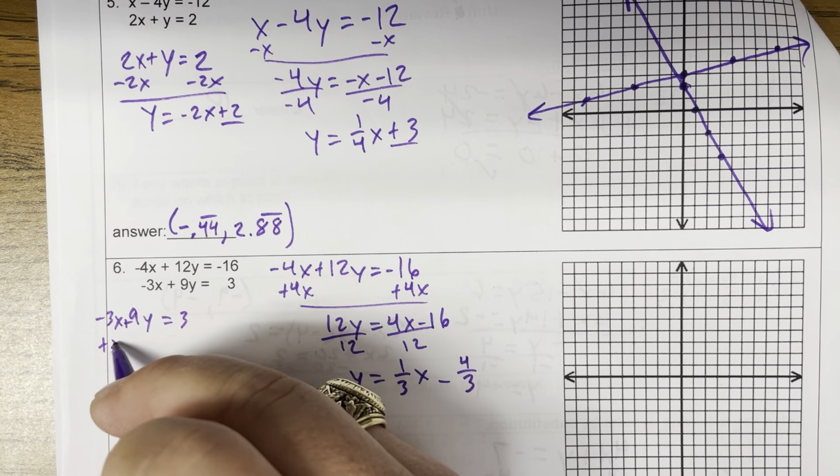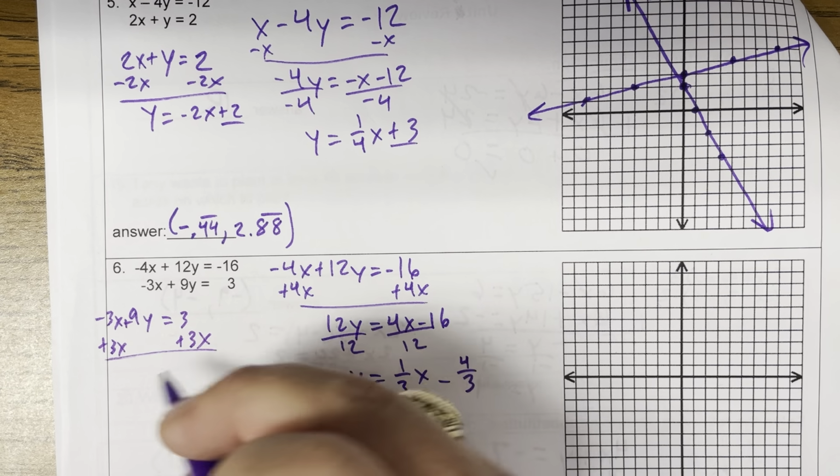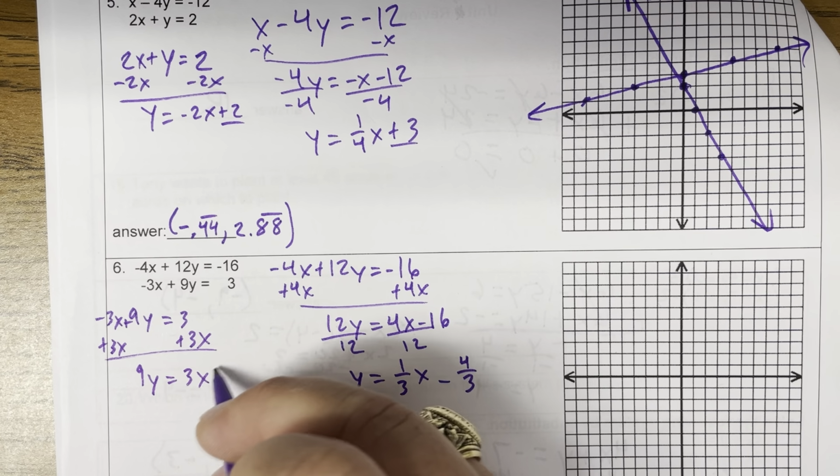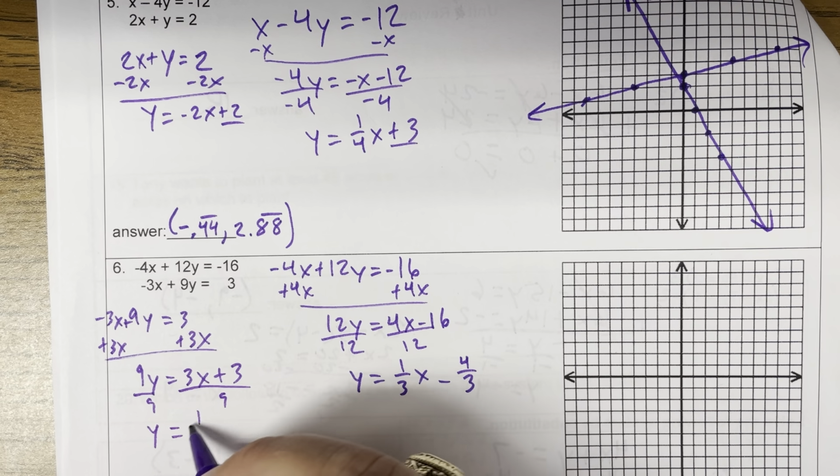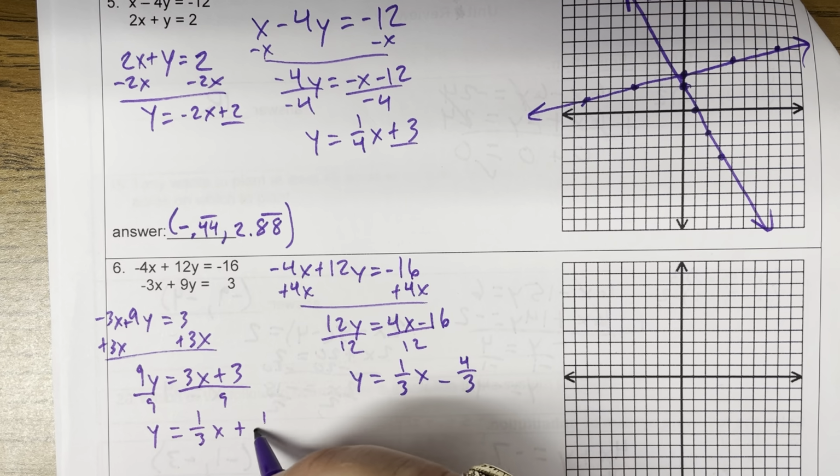So we'll add 3x over here. 9y equals 3x plus 3. Divide by 9 to get y equals 1/3 x plus 1/3.